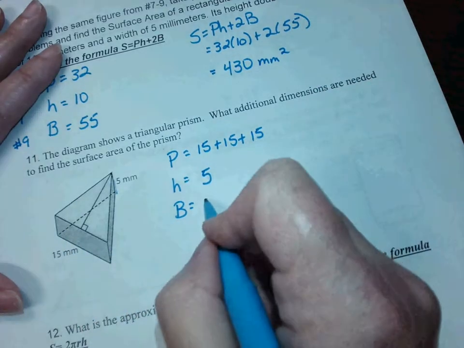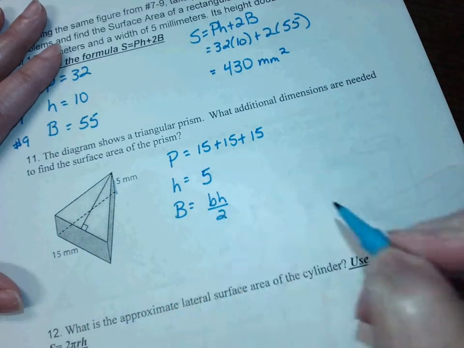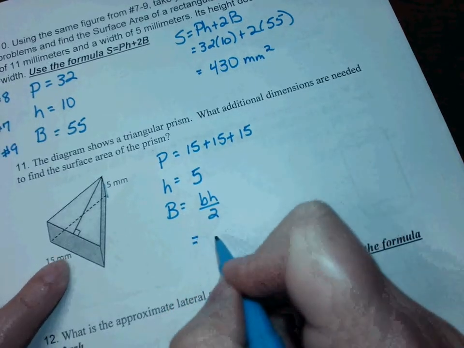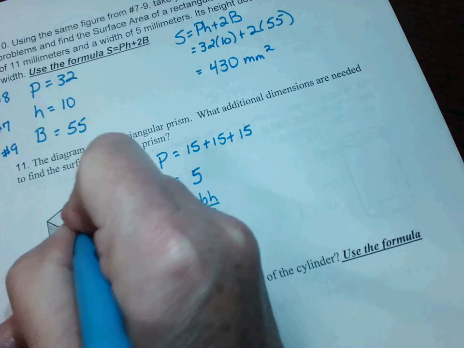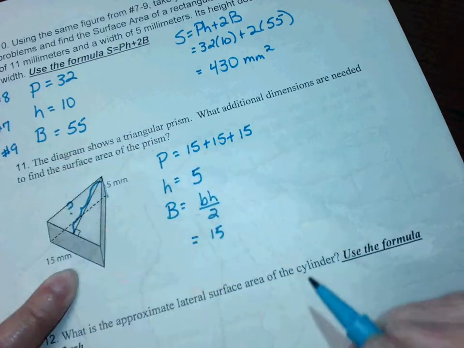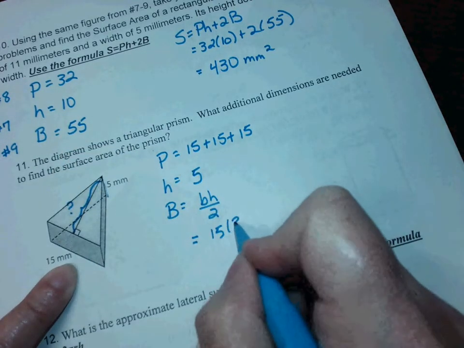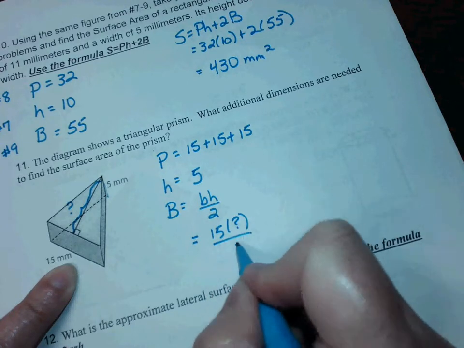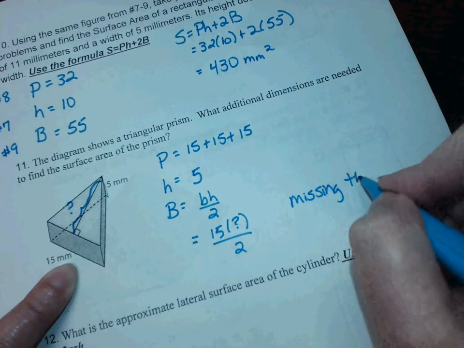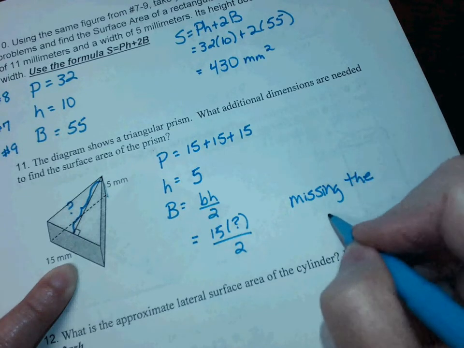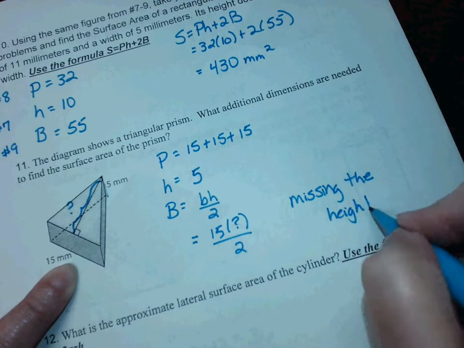Now the area of the base, I need base times height divided by 2. The base of the triangle is 15, but what is this length right here? That's the height of the triangle, and I don't know what it is. I am missing the height. I cannot find the area of the triangular base without the height of the triangle.